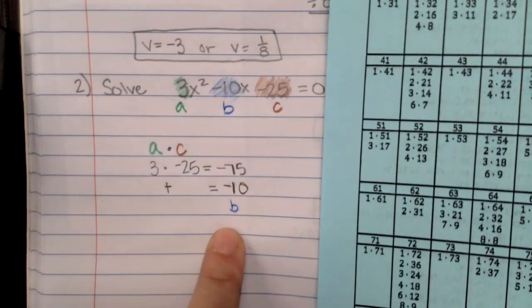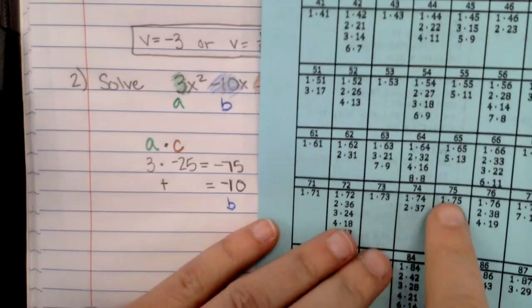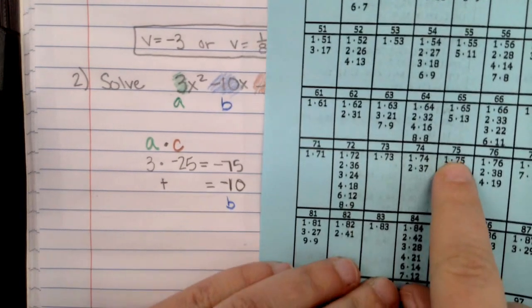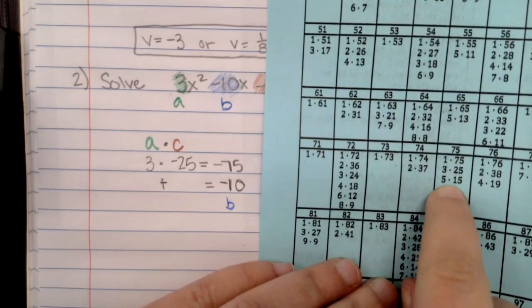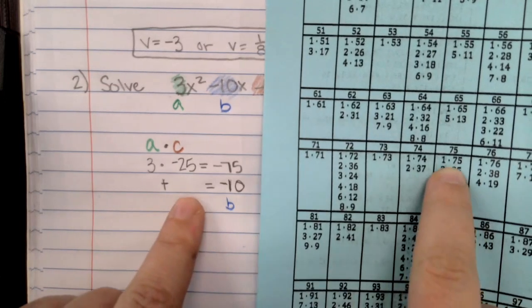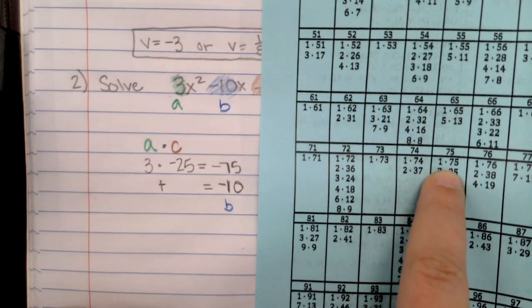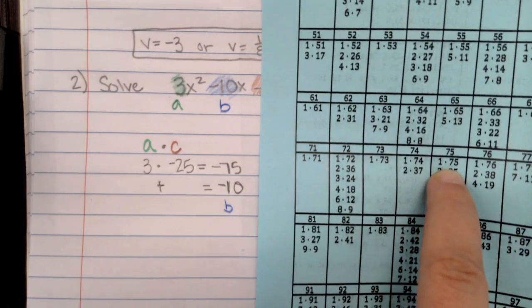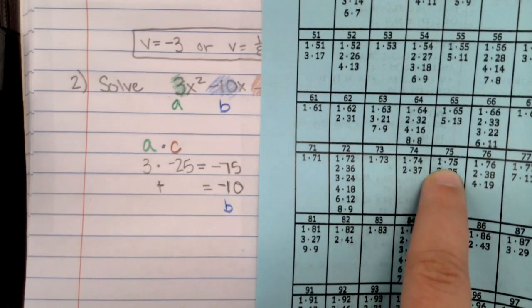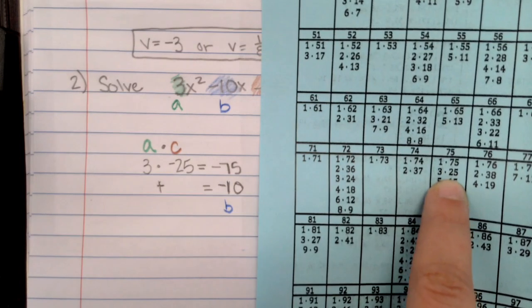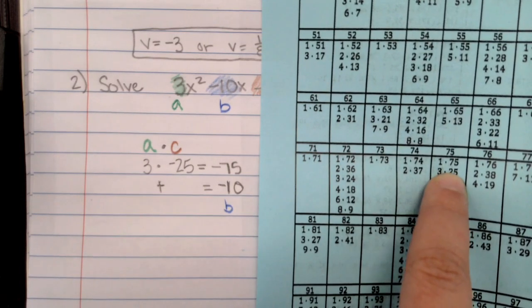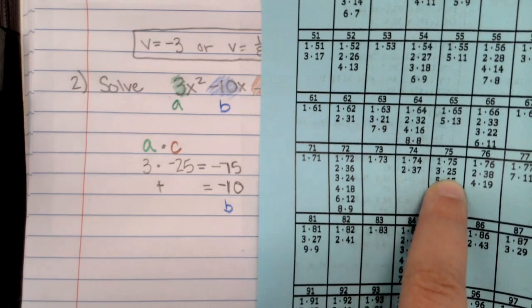But we're going to subtract. Which way do we want to subtract? If I have 5 and 15, do you want the 5 or the 15 to be the negative to make a negative 10? 15. I want my answer to be negative. So if I want a negative answer, do I want more positives or more negatives? More negatives. So my bigger number has to be negative.